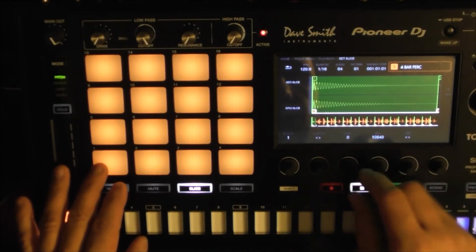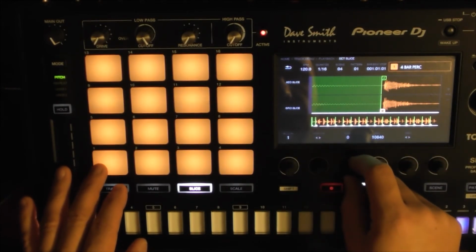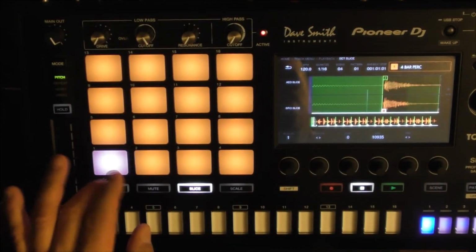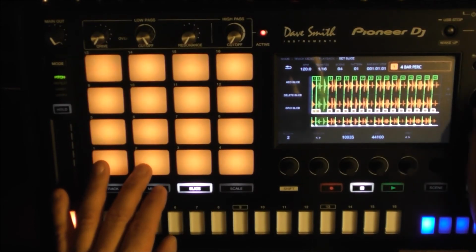Now I'm separating them, but at the same time, I can't use them at the same time. So this is only if I wanted to just, in the part where there's a kick, go like that. Let me slice this down real quick so I can show you what I'm talking about.